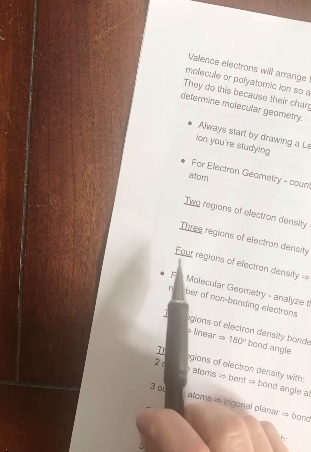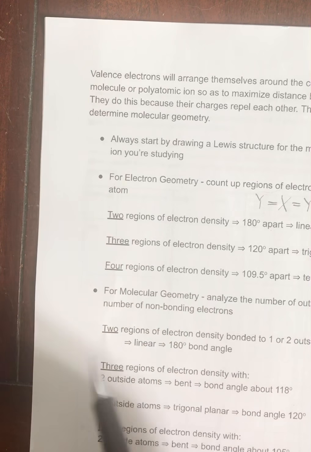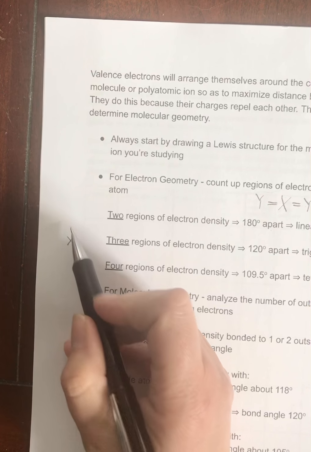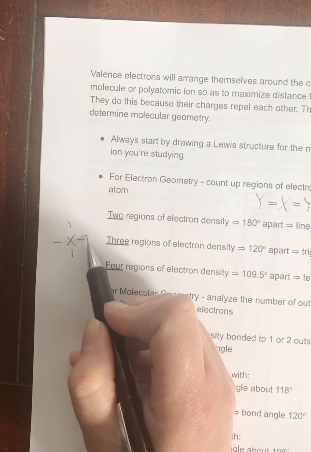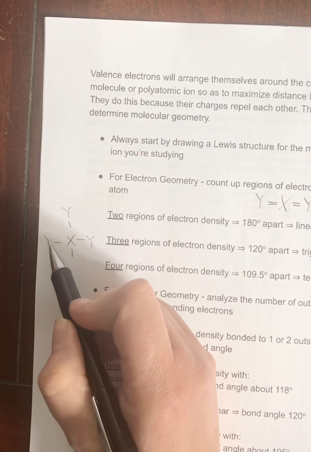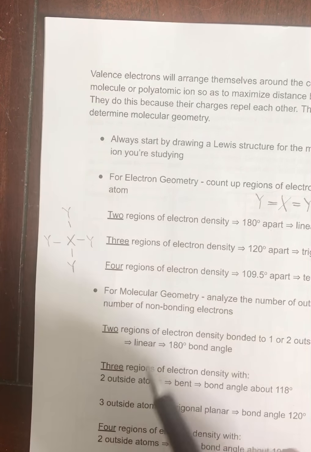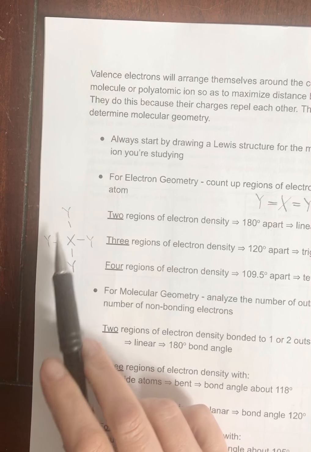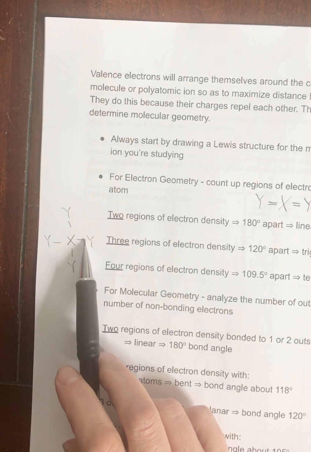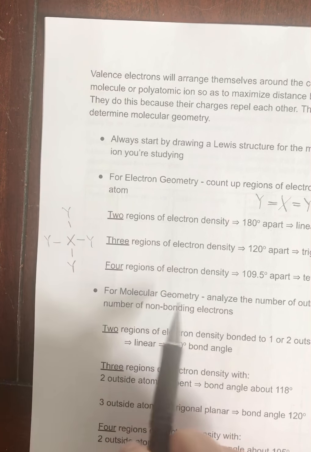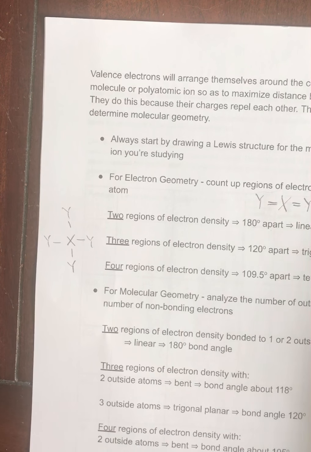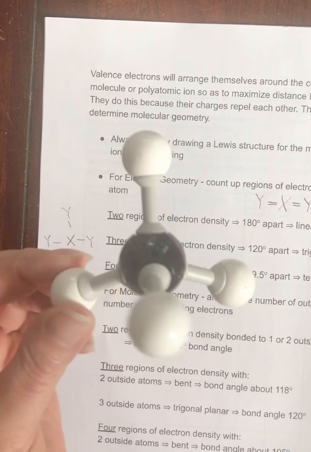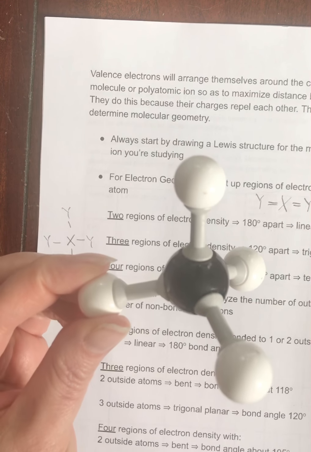Most common, though, we're going to see where we have four regions of electron density. So in that, for an example, I would draw something like this. And I've got four regions of electron density. They actually arrange themselves in a tetrahedral shape, and it's hard for me to draw it on the paper adequately, so I've made a model here to show you.